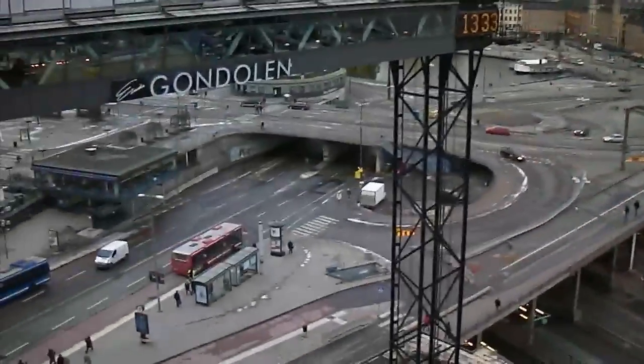Pretty beautiful, eh? You can see here it's Old Town and this is Slussen, and I'm gonna try to do a panoramic stitching of this whole scene. So yeah, let's get started.